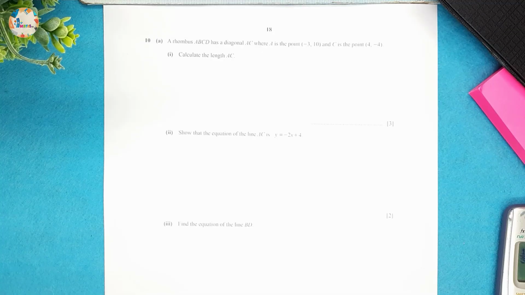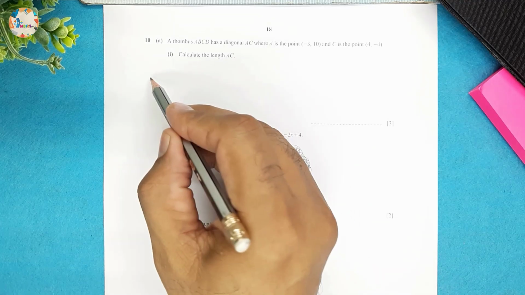Question number 10. A rhombus ABCD has a diagonal AC where A is this point and C is this point. Calculate AC. For AC, basically we can apply the formula.